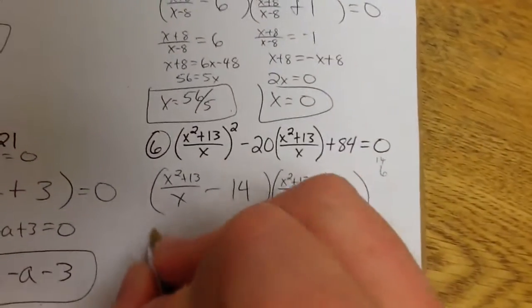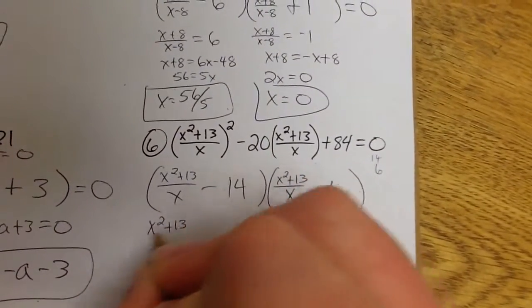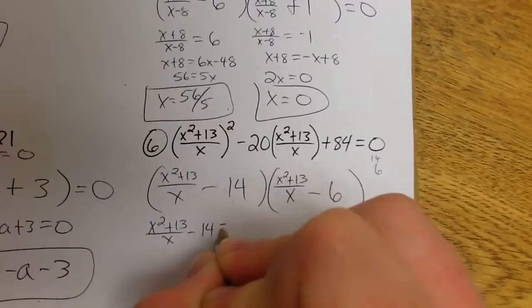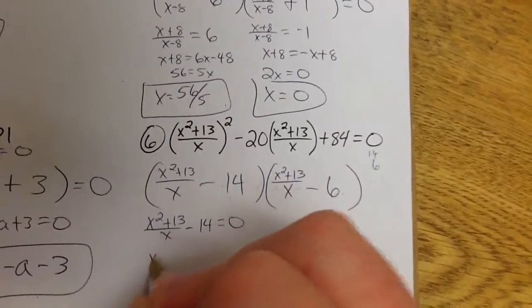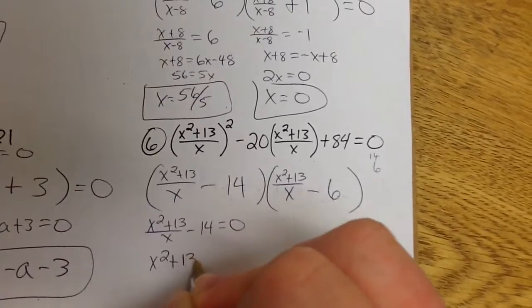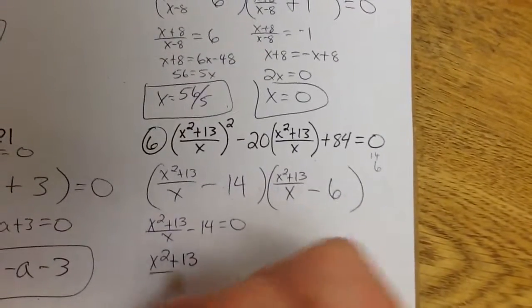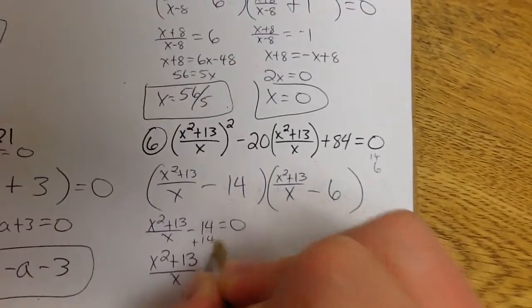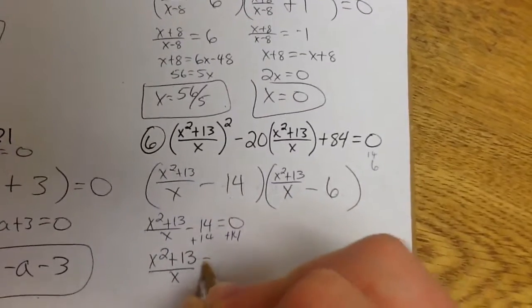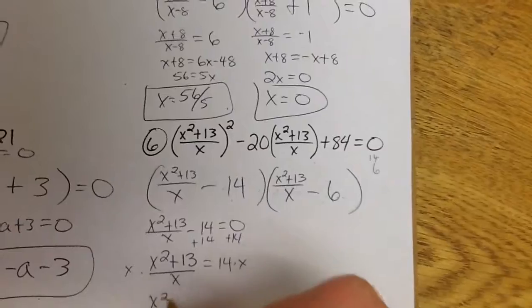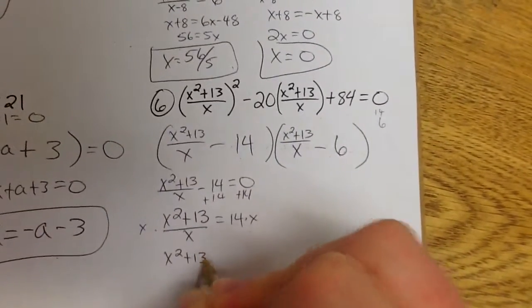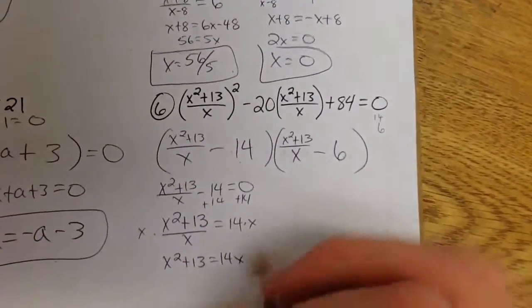Set each one equal to 0. So x squared plus 13 over x minus 14 equals 0. You're going to add 14 and multiply by x. I guess I could show the work once. Add 14, add 14, equals 14, then multiply by x. So x squared plus 13 equals 14x.